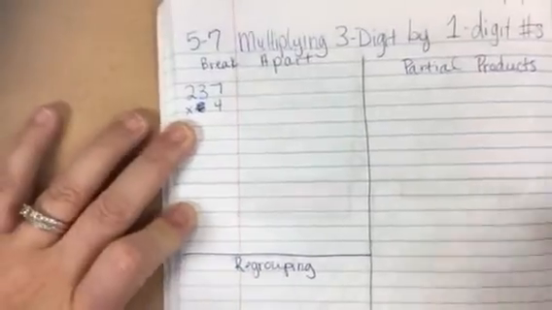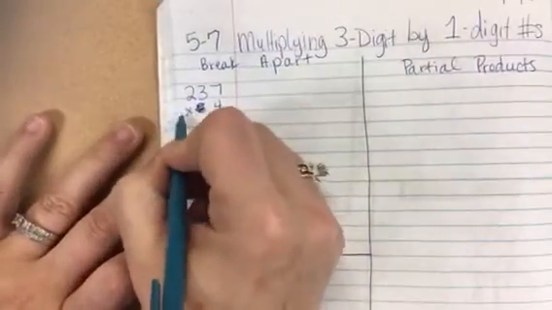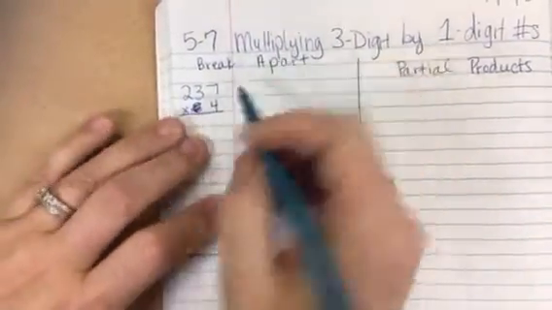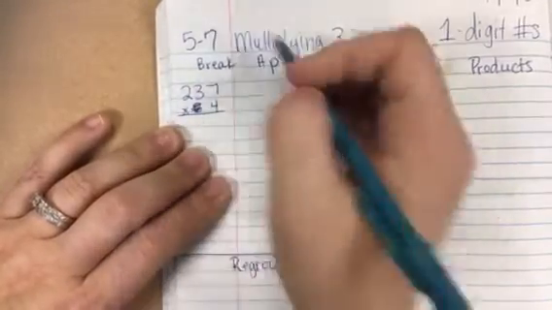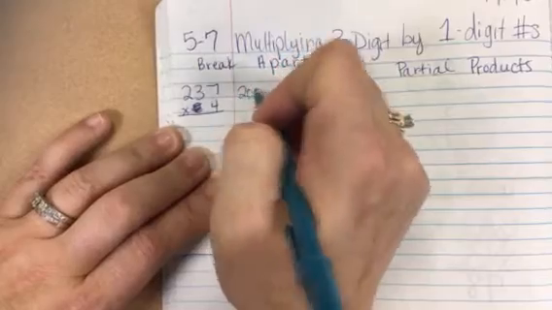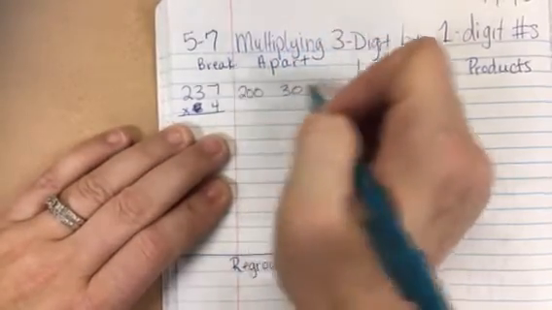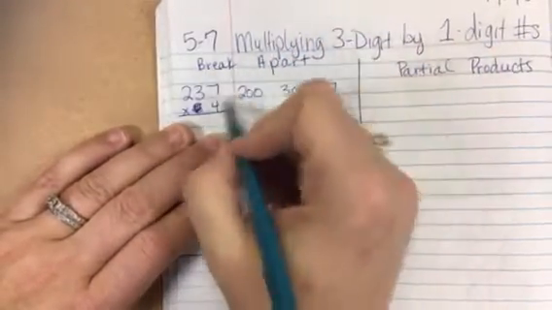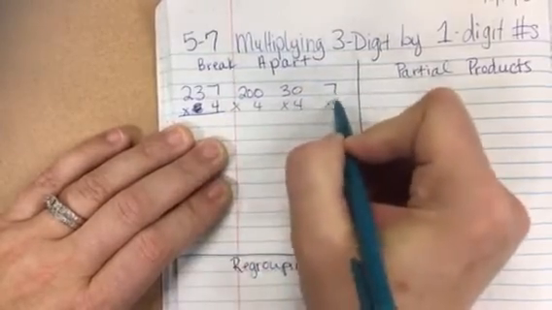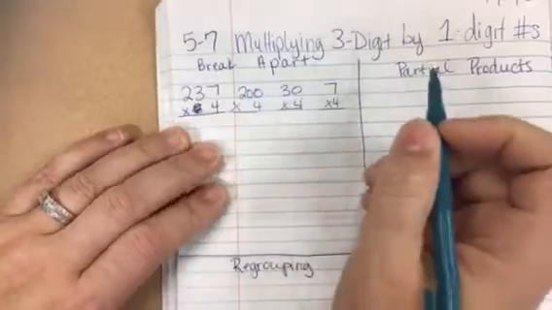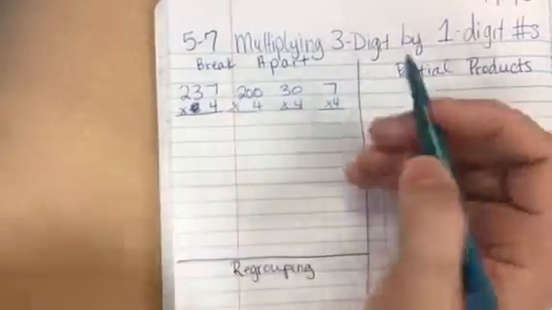Don't do that little blob that I did right there. We're still going to do it by our expanded form. So we're going to do 237. Then we distribute the 4 to all of them. Just like we did previously, we just have 3 digits now instead of 2.